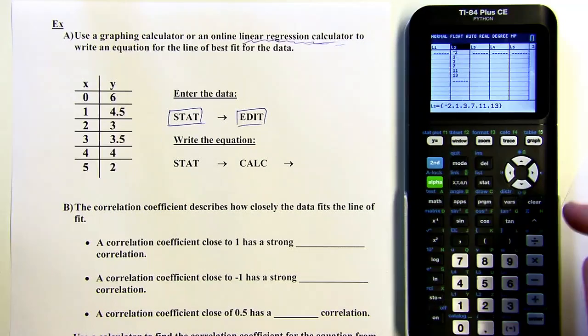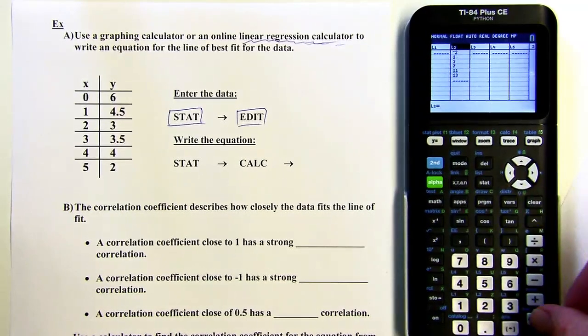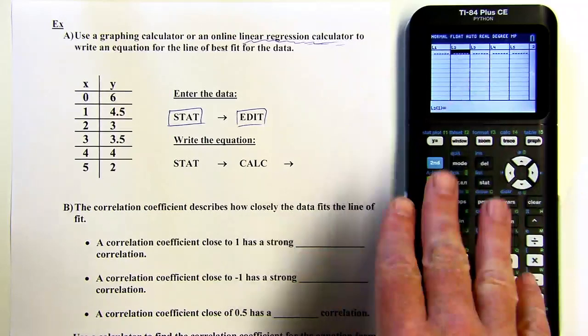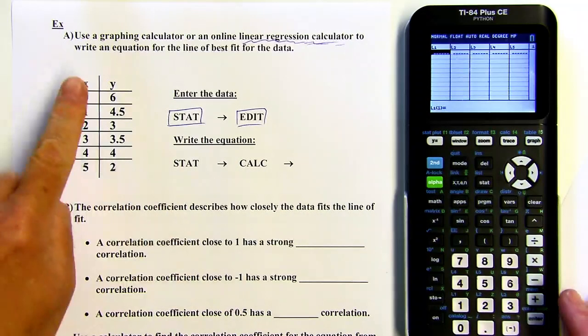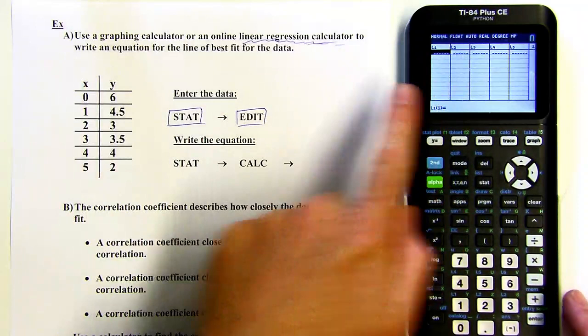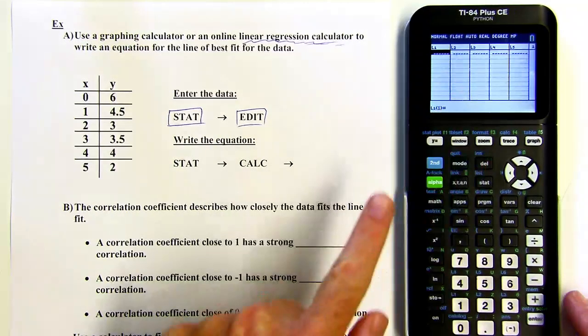I'm going to do the same thing with the second list, L2. I want to clear out all that stuff. You could actually write right on top of those entries too; that's another way you could handle it. Okay, so L1 is going to be my x's. So I'm going to set up this XY table in my calculator.